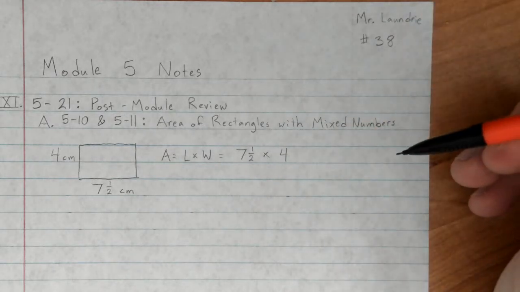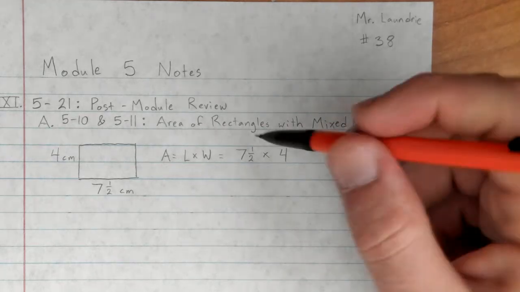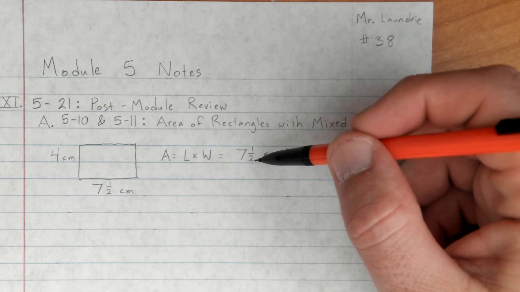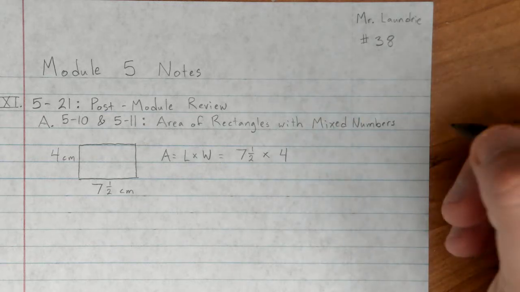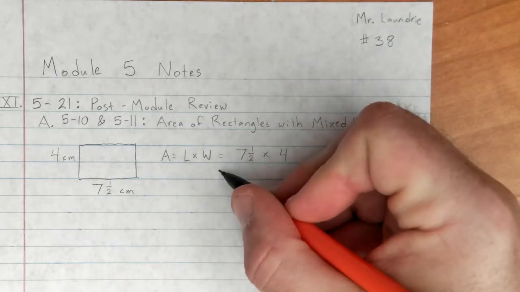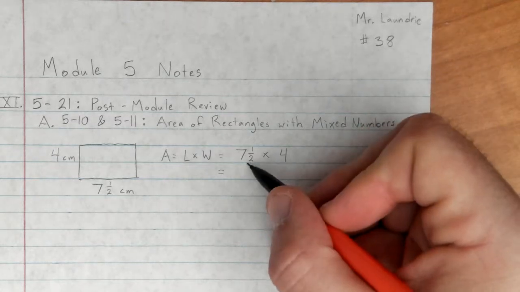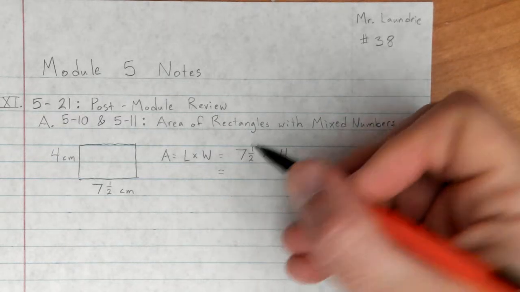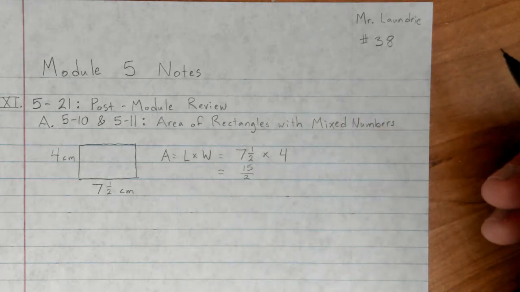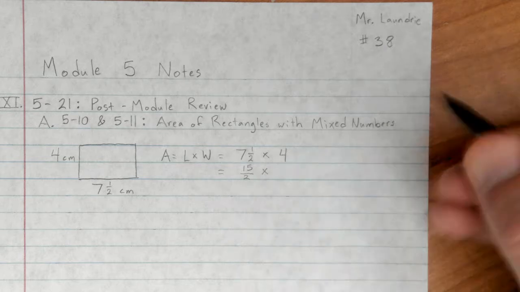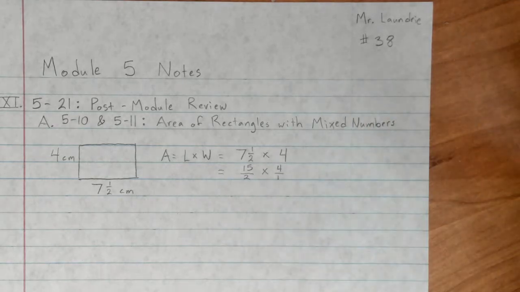But 7.5 times 4. Now, I cannot multiply them as they are. I have to change the mixed numbers into improper fractions. I have to change the whole numbers into improper fractions. So, 7 and 1/2 is going to be the same as 2 times 7, 14, plus 1 is 15. 15 over 2. 4 will just become 4 over 1. It's 4 ones, 4 wholes.